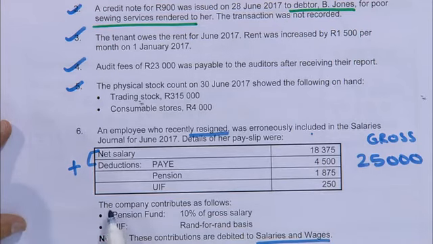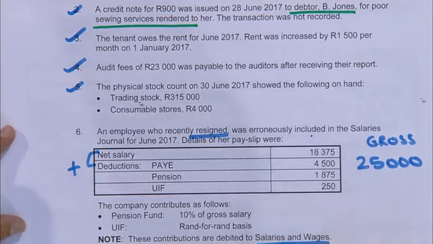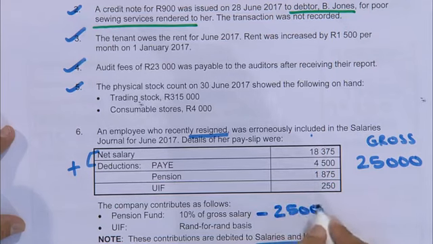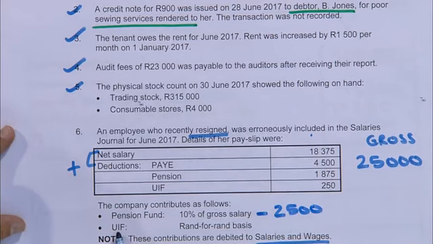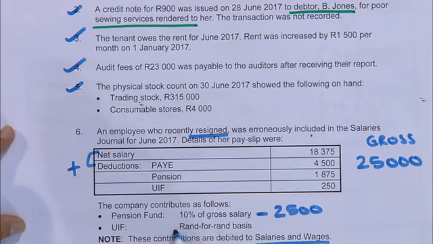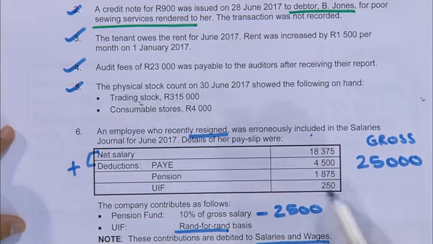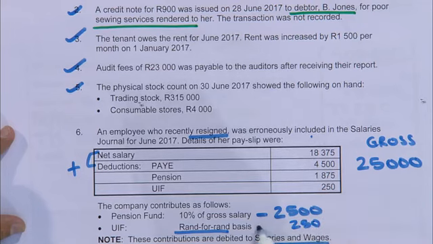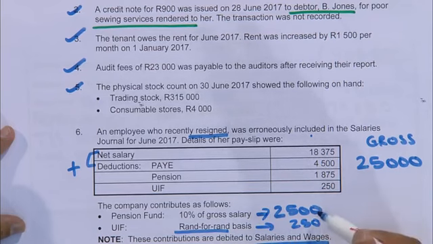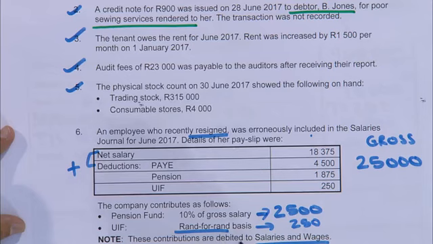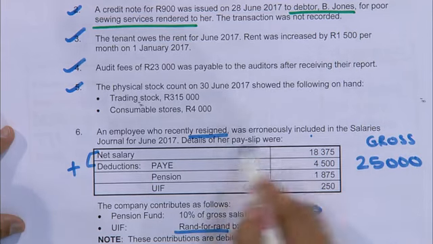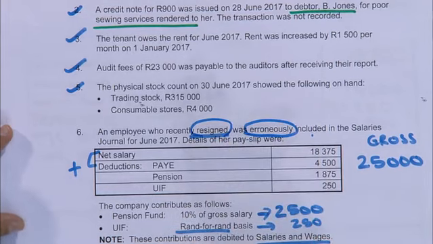Then also it says the company contributes as follows. For pension, 10% of the gross. So 10% of 25,000 is 2,500. And also for UIF, they contribute rand for rand. What that means is whatever was deducted, the company also contributed. So the company contributed an extra 250, exactly the amount that was deducted. The contributions are debited to salaries and wages. So not only is the gross salary of 25,000 included in the salaries and wages, but the 2,500 and the 250 were also included by mistake, because the person has resigned.